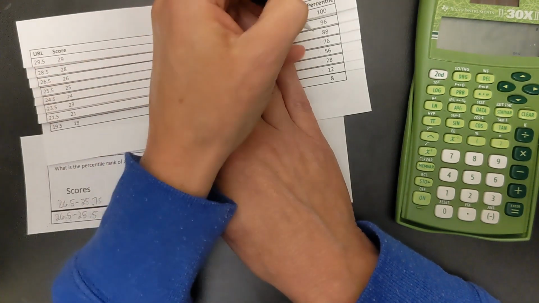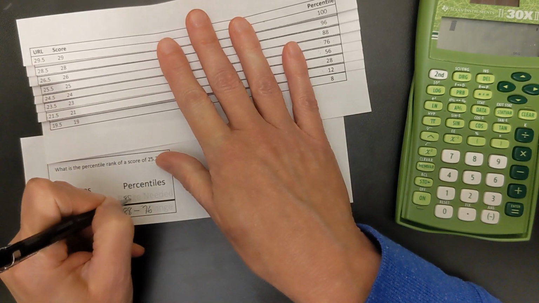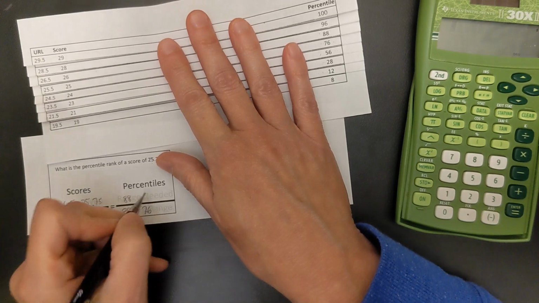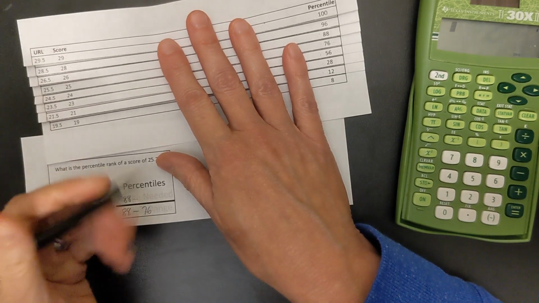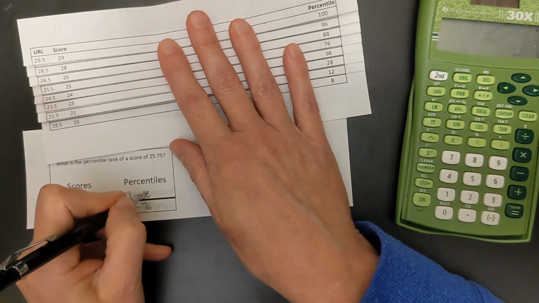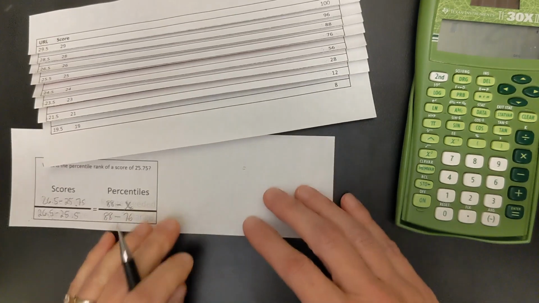And what we need, the range needed, is 88, the top of the percentile range right here. It's also right here. See these? It's also right there. Minus X, because that's what we're trying to figure out, what's that percentile associated with that.